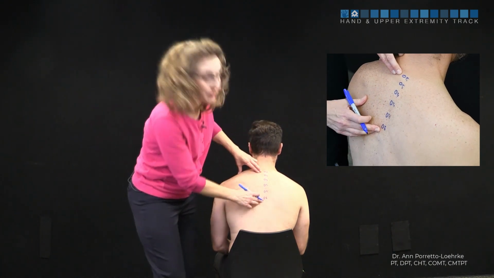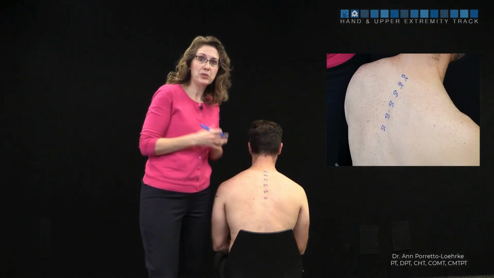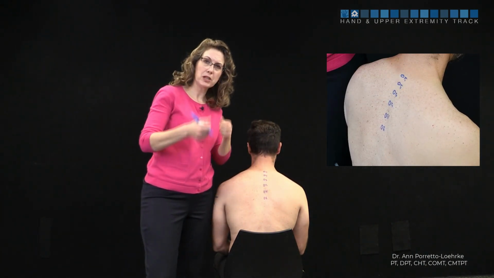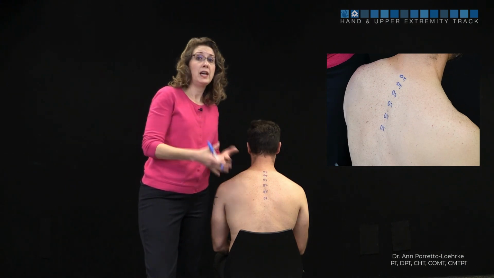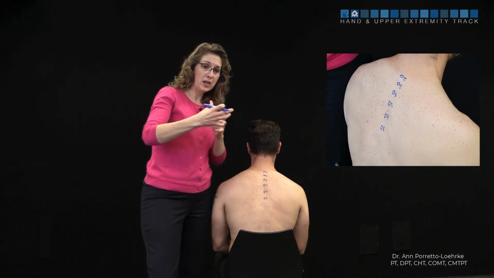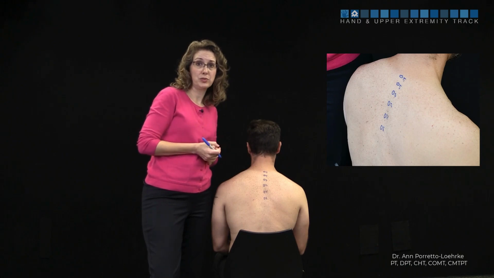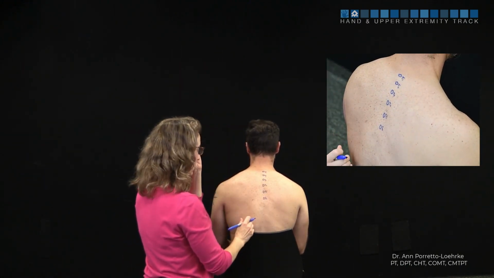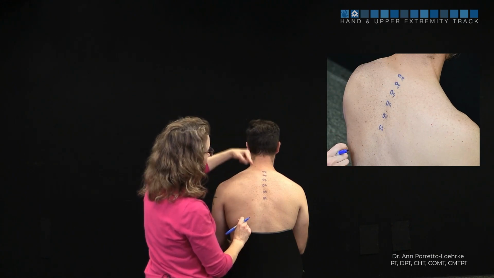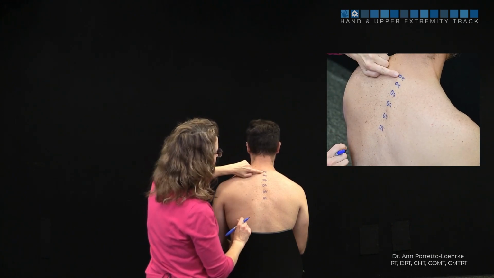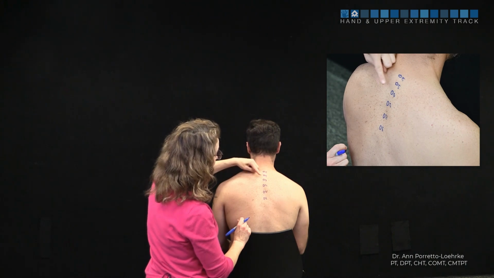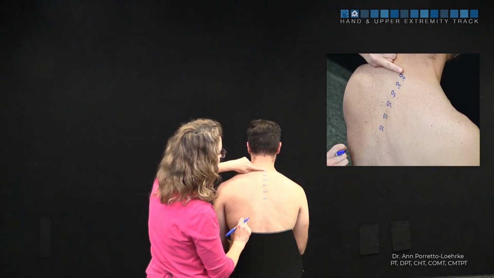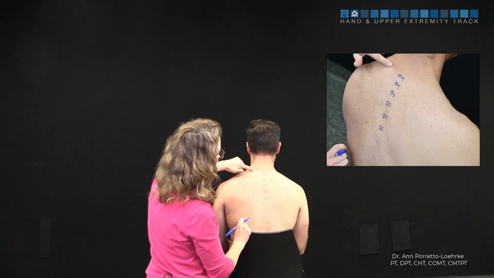So once we've identified our spinous processes, now we're going to find our transverse processes. That's going to be very important for us, especially when we're looking at rotation. As we know, when we raise our arm up, our spine is going to rotate in that direction. To find the transverse processes, we know the spinous processes slope down, so the transverse processes for T1 and 2 are going to be 1 finger's width above.